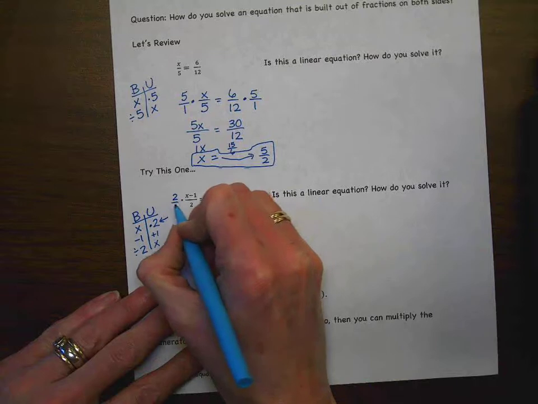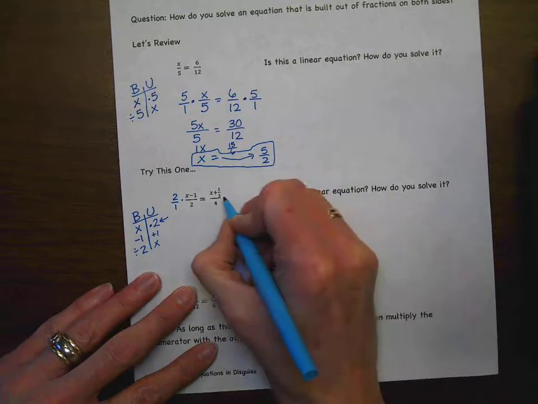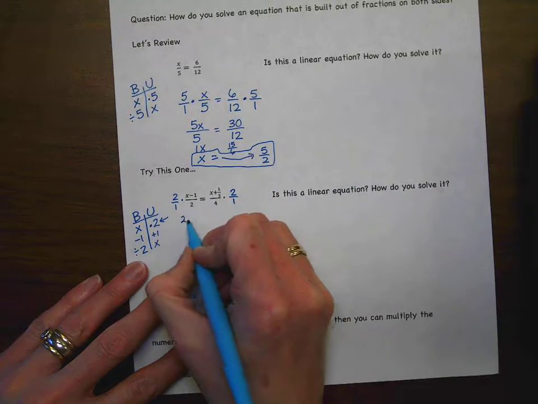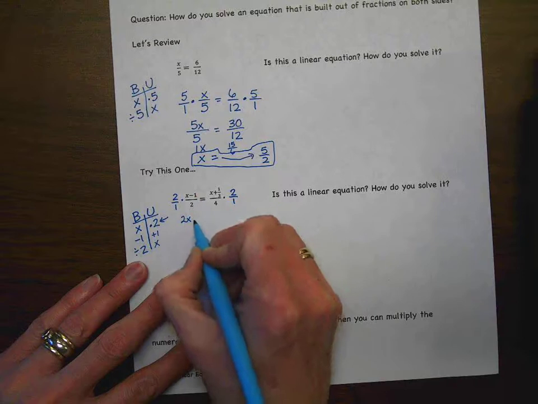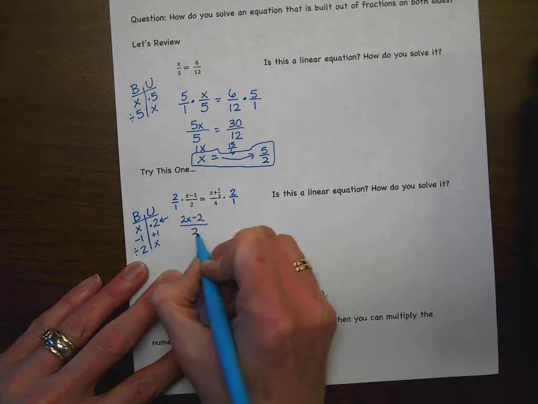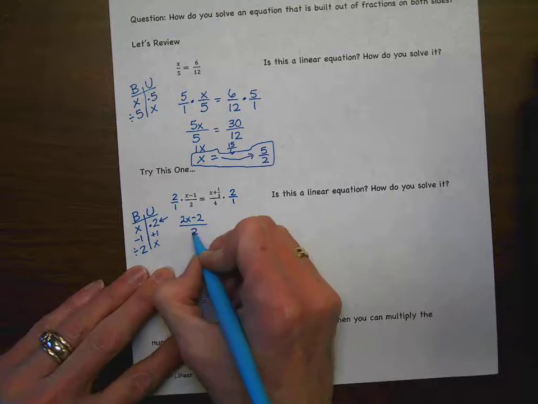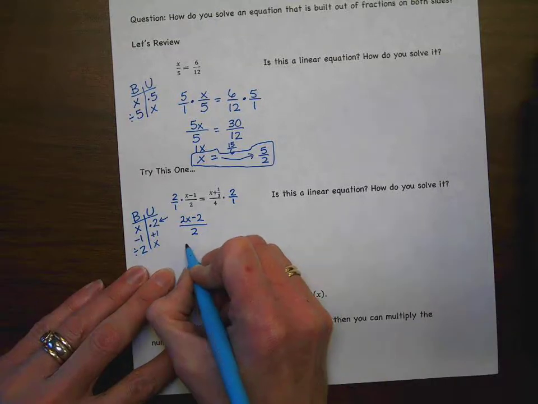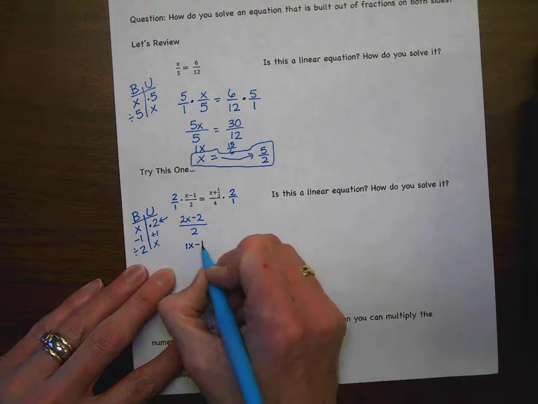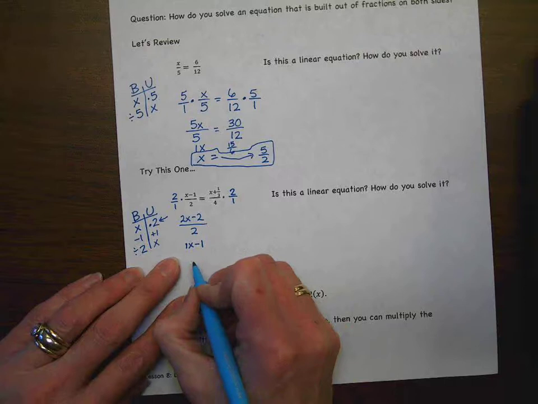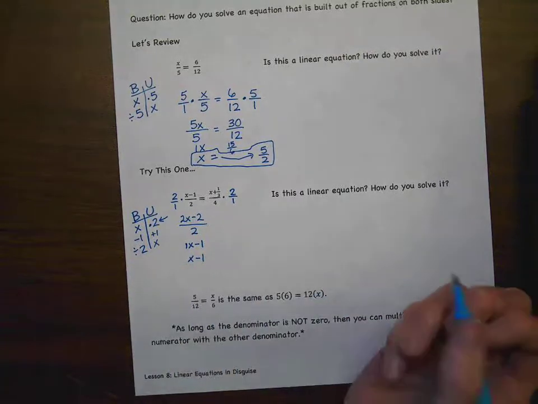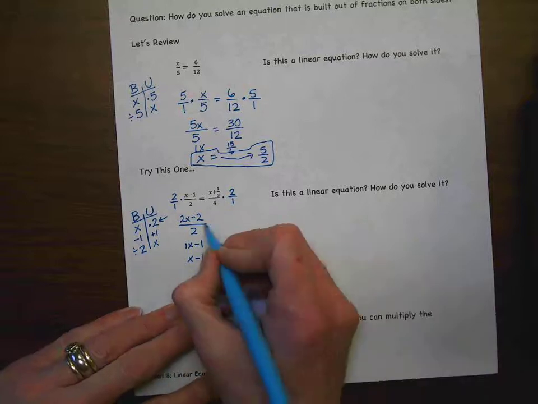So I'm going to multiply this side by 2 over 1. What you do to one side, you have to do to the other. So then I would get 2 times x is 2x, 2 times a negative 1 is negative 2, and 1 times 2 is that. So then I have 2x divided by 2, which would give me 1x, and negative 2 divided by 2 would give me negative 1. And so now I just have x minus 1. So that wasn't so bad, right? Because all I had to do was simplify those out.